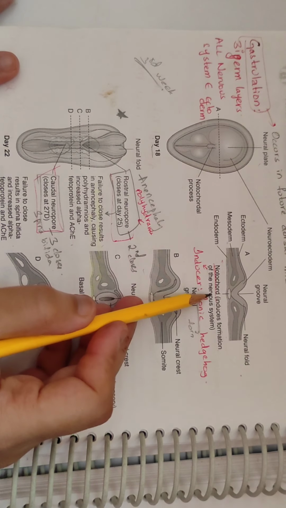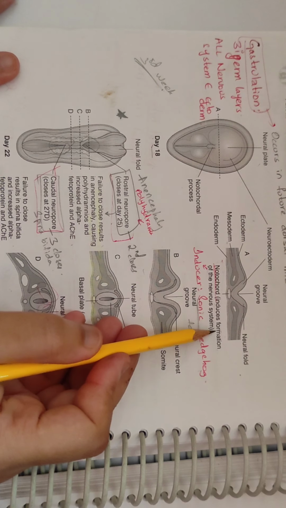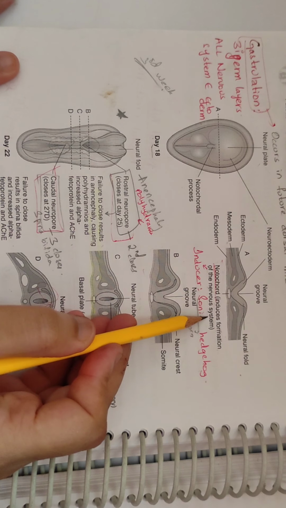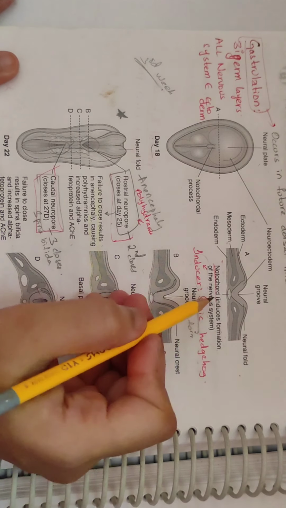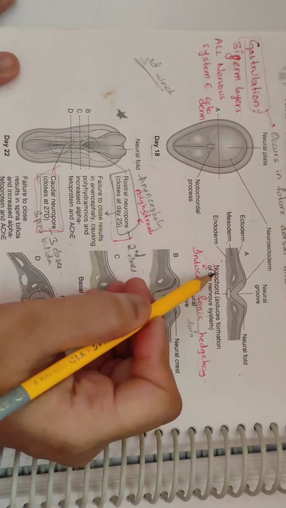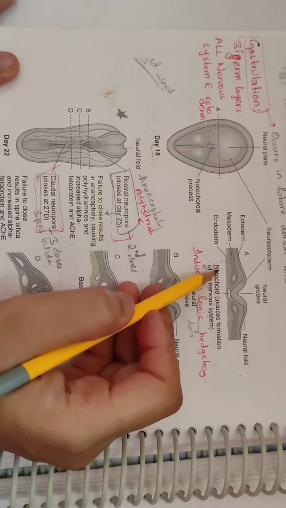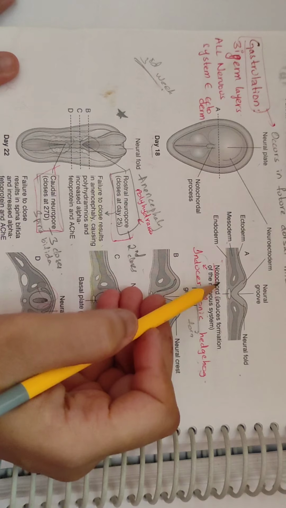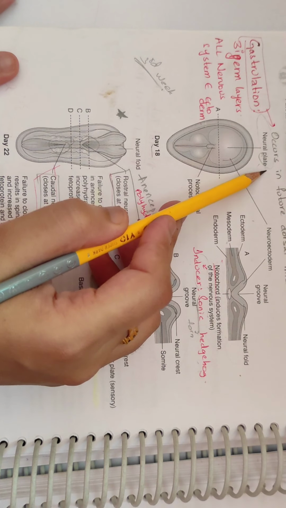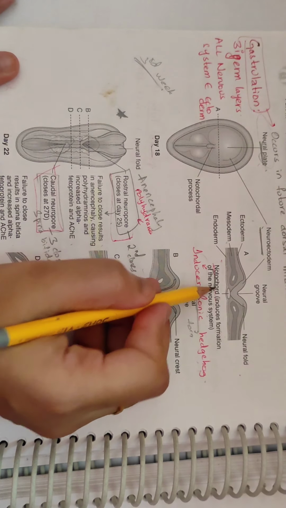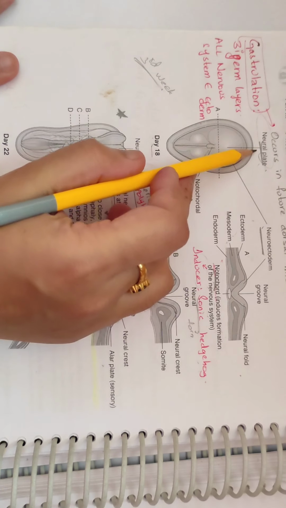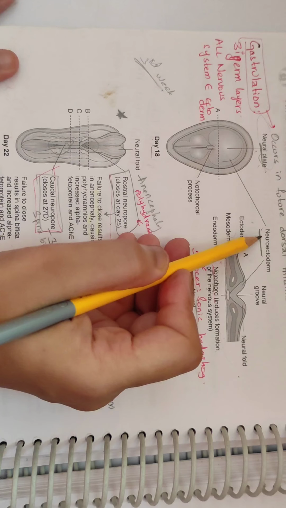We can see here clearly the notochord, which I discussed earlier. It induces the formation of the nervous system. This inducer is called sonic hedgehog, and the notochord induces the overlying ectoderm to form the neural plate, which is neuroectoderm.